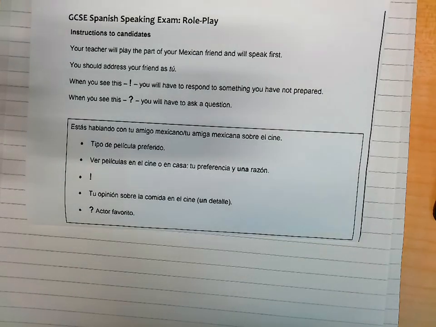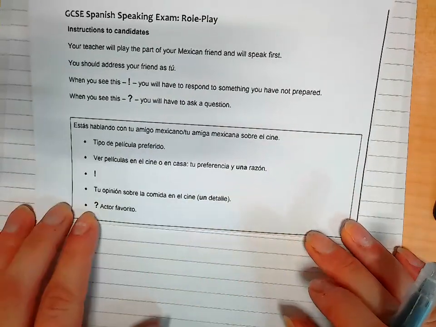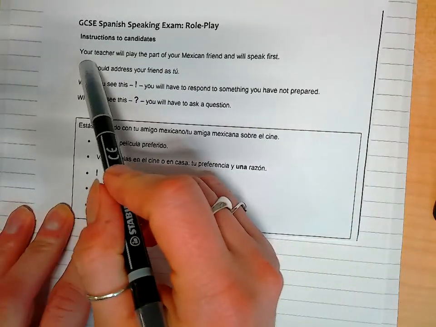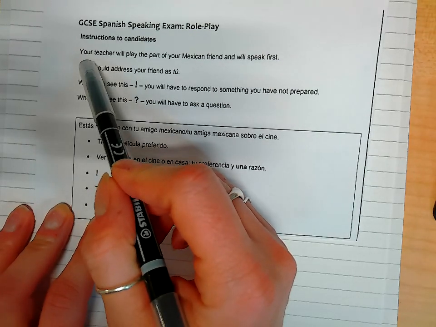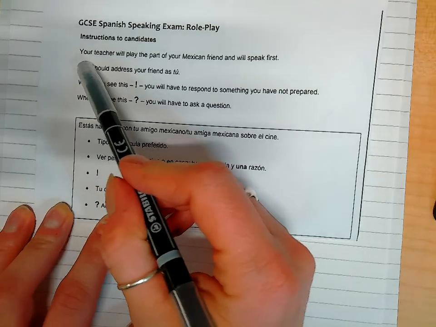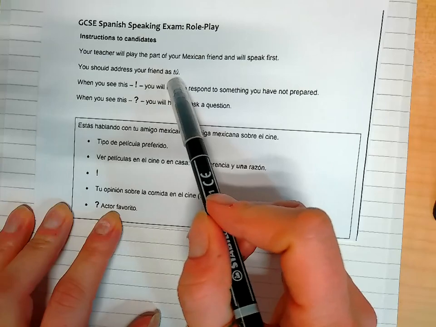In this video, we're going to look at how to use the preparation time for the GCSE Speaking exam role-play task really effectively. So, first you need to make sure that you've read the blurb at the beginning. This tells you what the setting is and how you should speak to the examiner. So here it says, your teacher will play the part of your Mexican friend and will speak first. You should address your friend as tú.